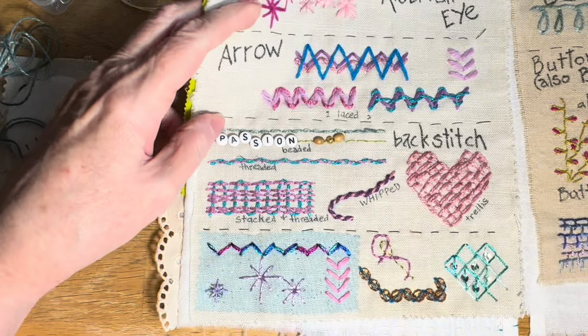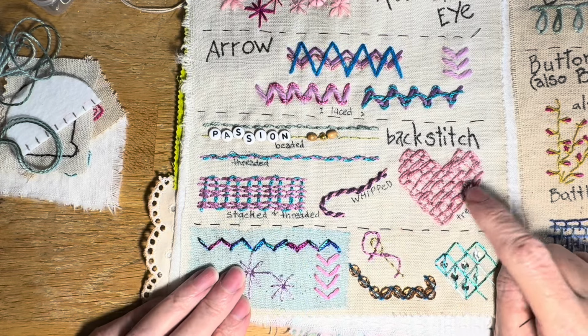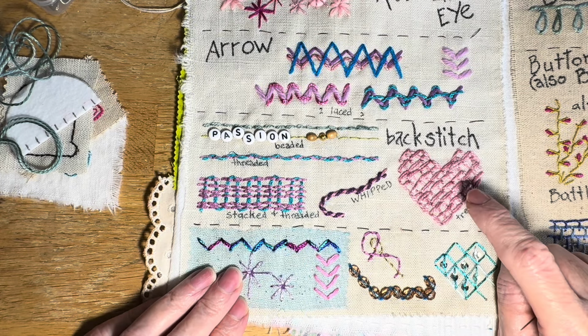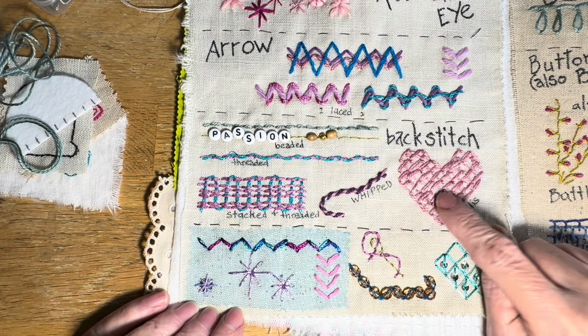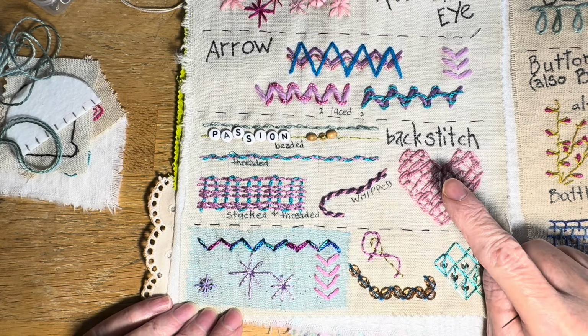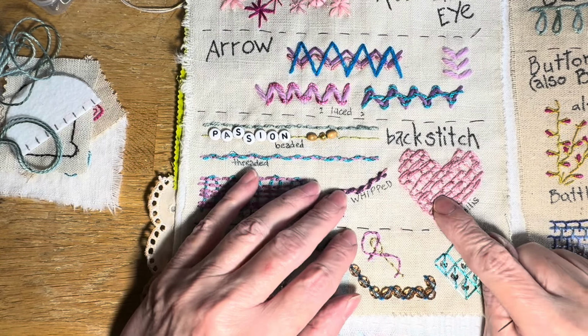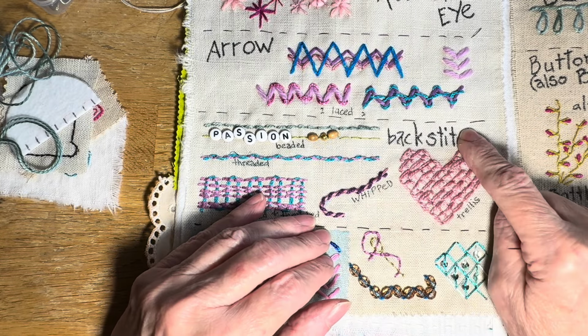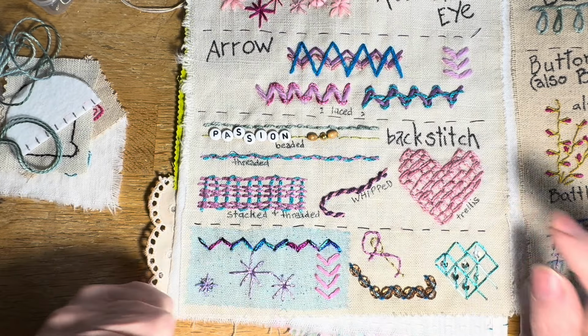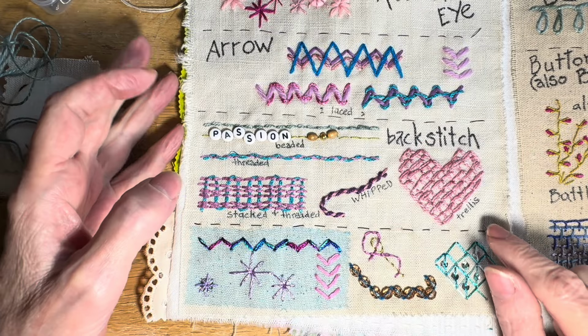On this, there's no link for this trellis stitch. And when I looked at the video, I didn't record it, or I left it out somehow. This is a back stitch trellis, which is different from a trellis stitch.